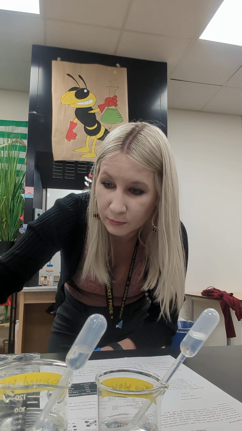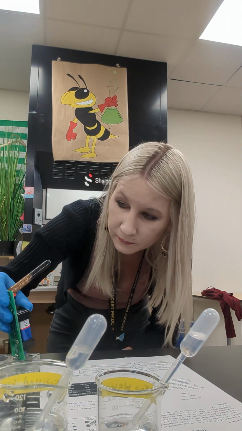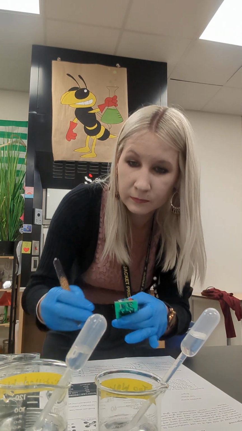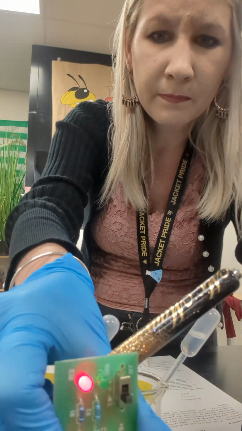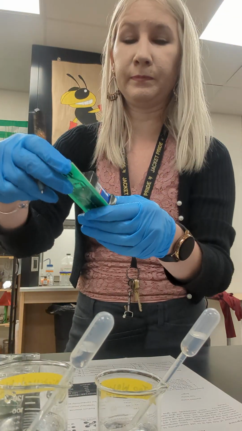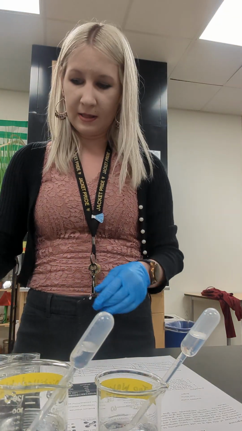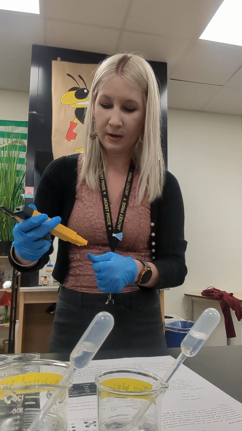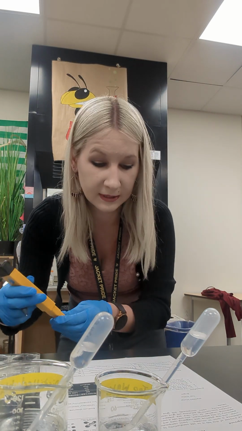And last, isopropyl alcohol, also a 0. I'm going to test my copper penny just to make sure everything was running right because I got some zeros there at the end. Copper penny still coming on, and there's the bell. Let me test my electrical conductivity before everybody comes in.